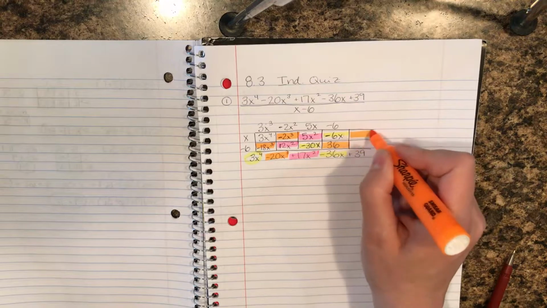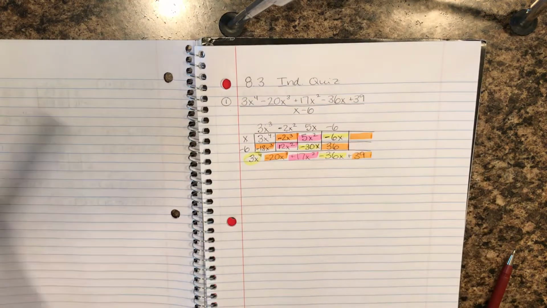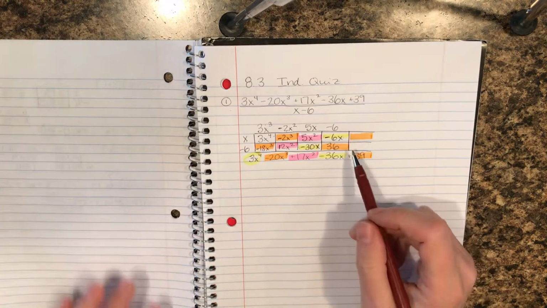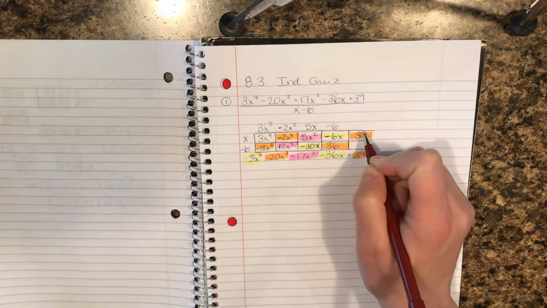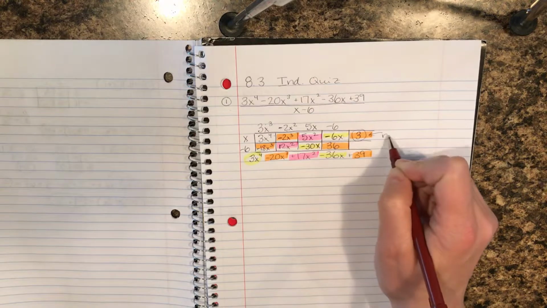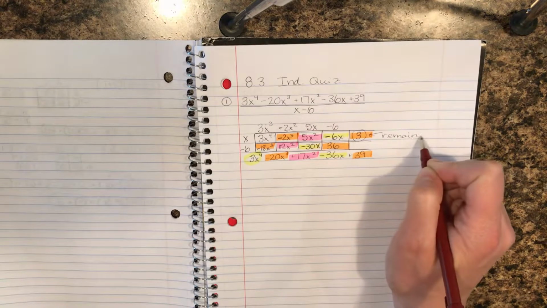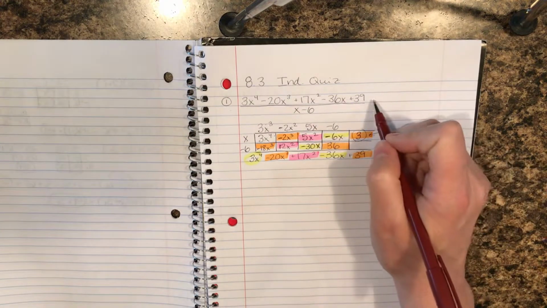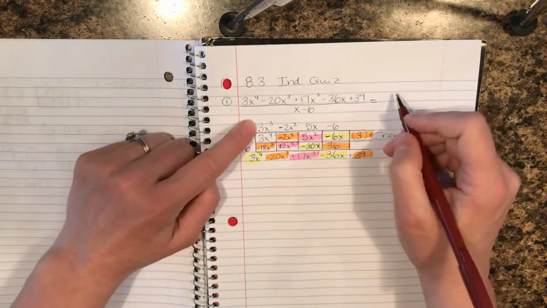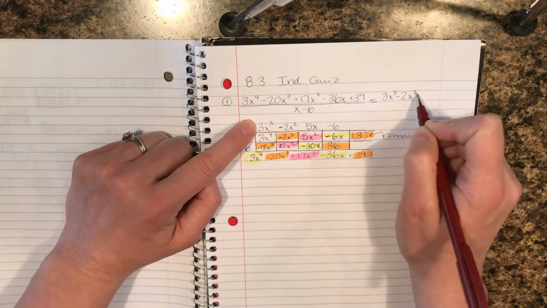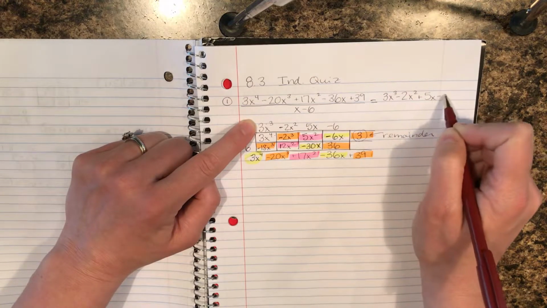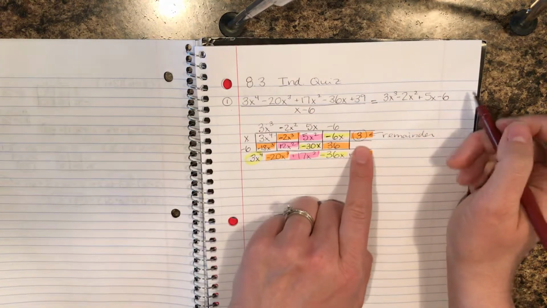36 and something have to add to make the 39. Well, obviously, that is 3. And remember, this is a remainder. And some of you remembered it was called a remainder. So my answer to the division problem is the part on top, 3x cubed minus 2x squared plus 5x minus 6. But what do I do with the remainder?